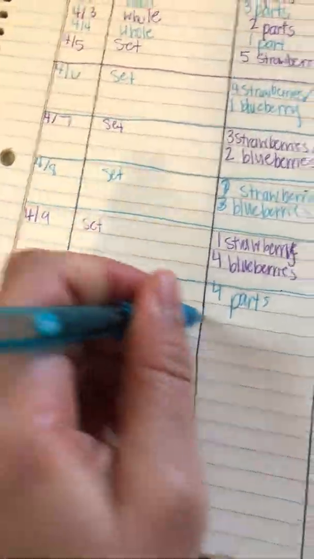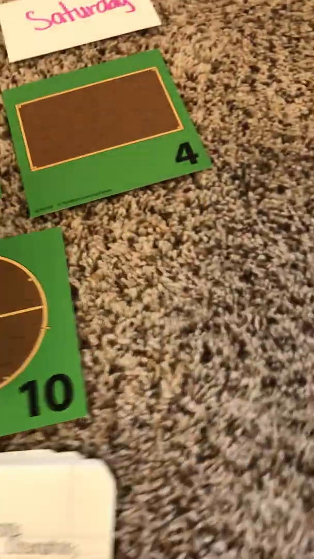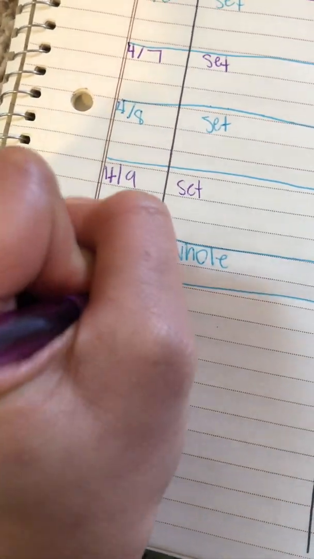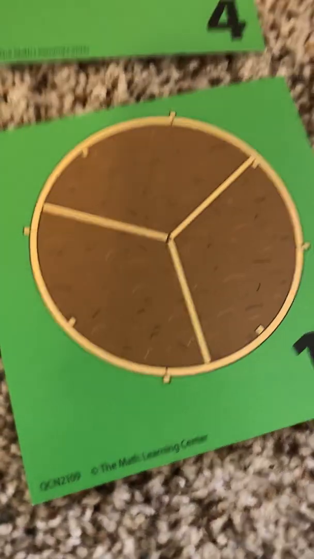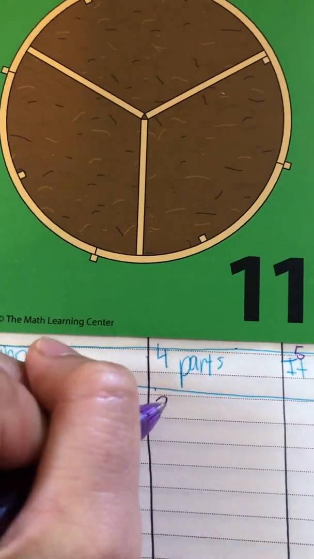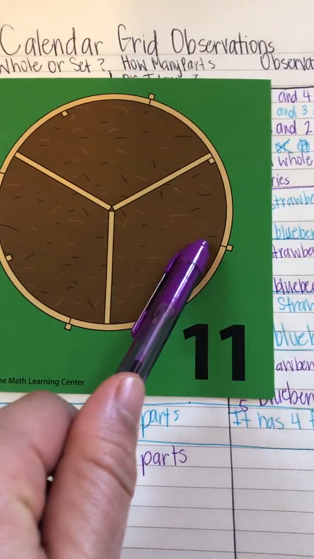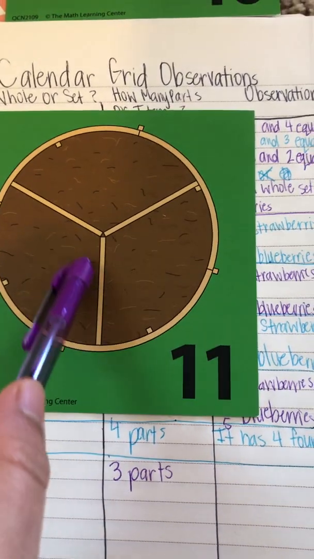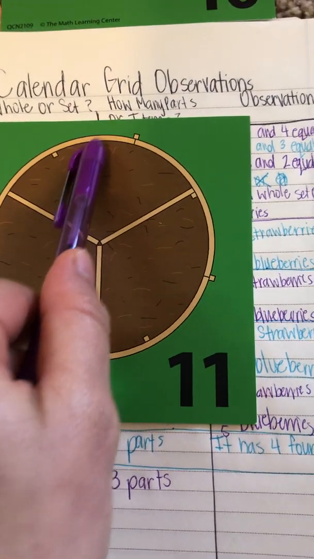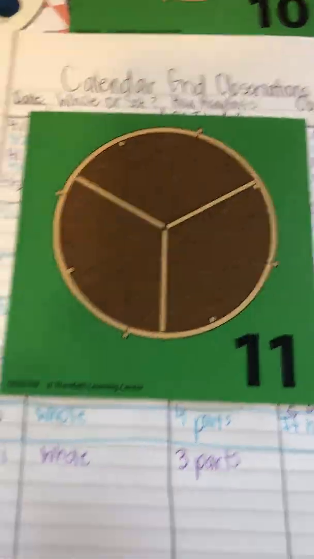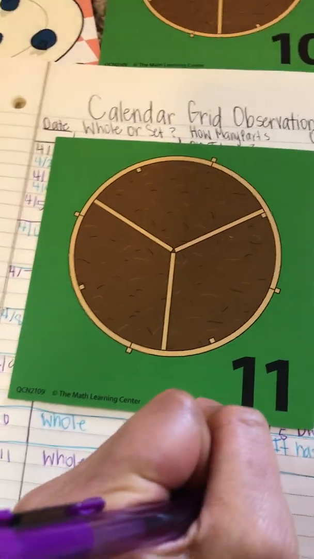All right. The next day would have been April 11th, which is Saturday. So we'll write April 11th. It is a whole again. This time, April 11th has 3 parts. Let me move this over here. So we have 3 total parts. Does this kind of remind you of something? Kind of reminds me of like the peace sign. Although a peace sign would have another line right here. But it kind of reminds me of that. Also kind of reminds me of like a pizza, which now I'm getting hungry.